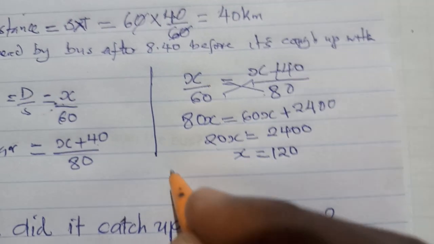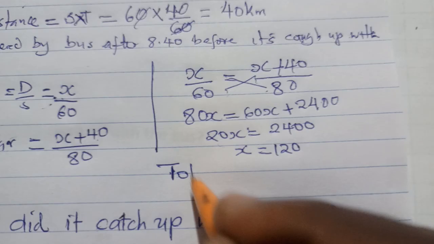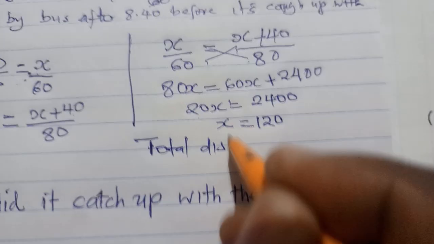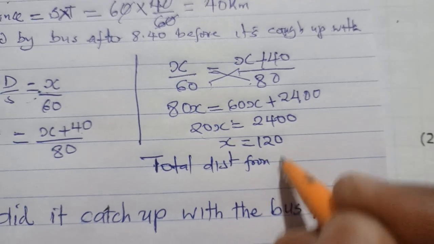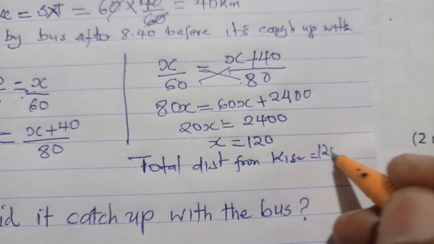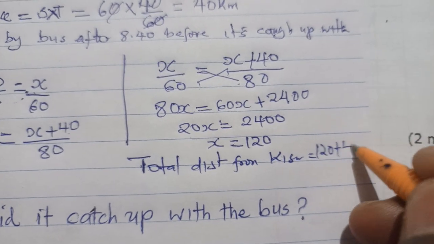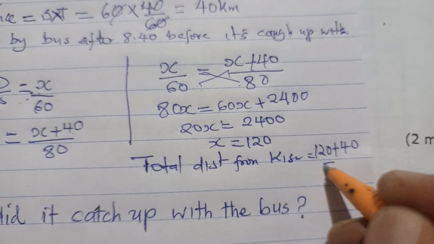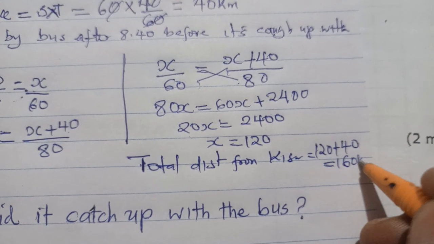So we can say the total distance from Kisumu is 120 plus 40, which gives us 160 kilometers.